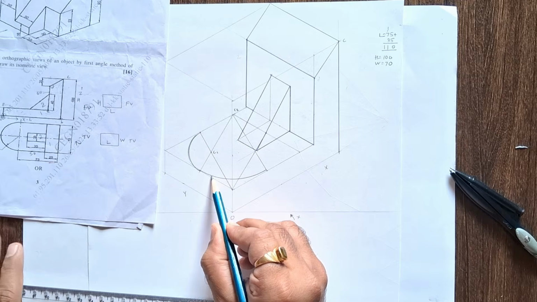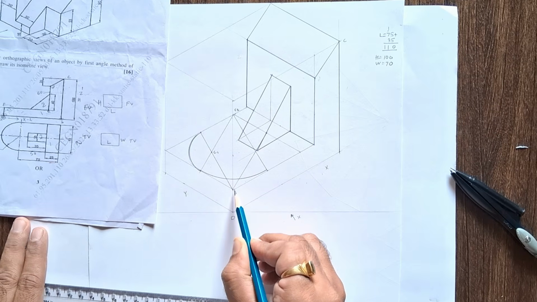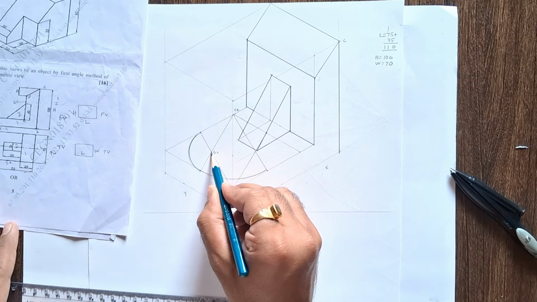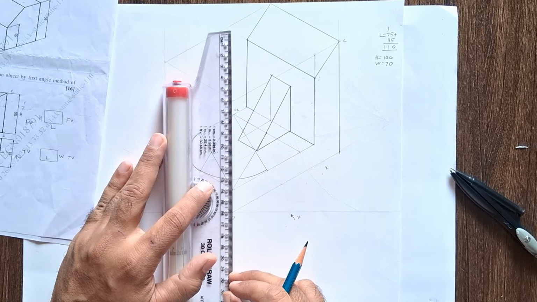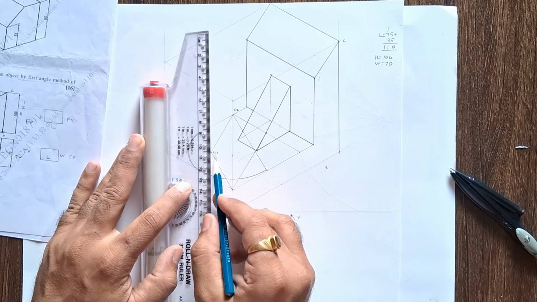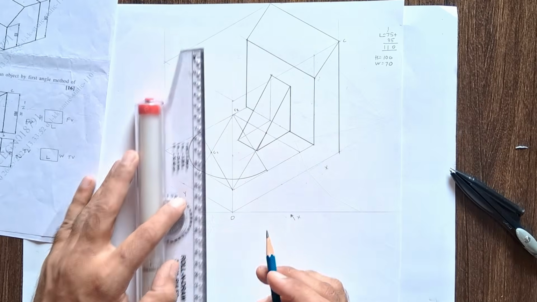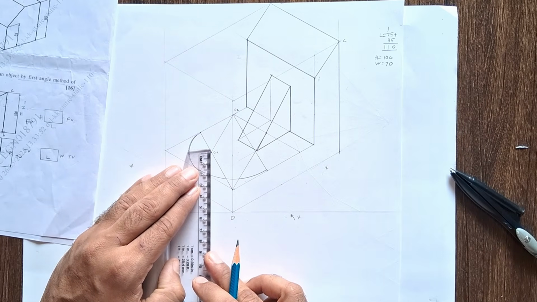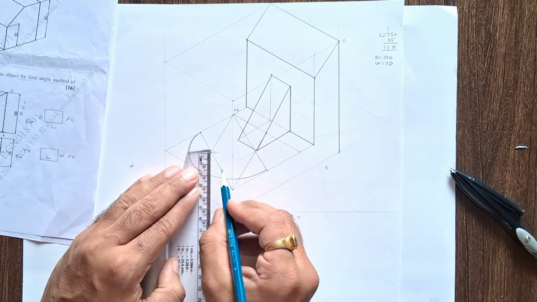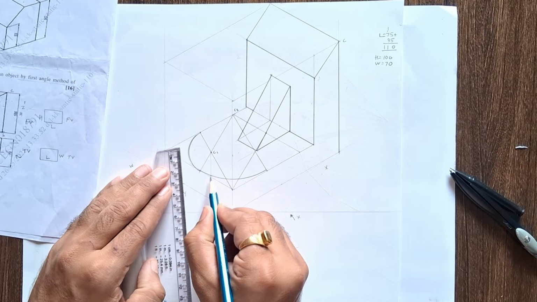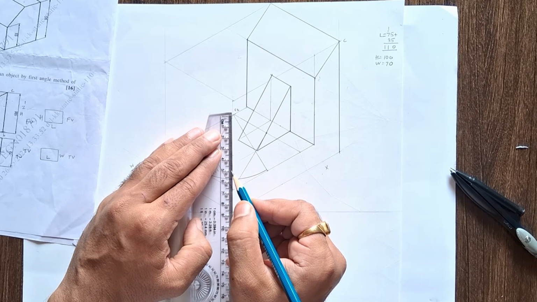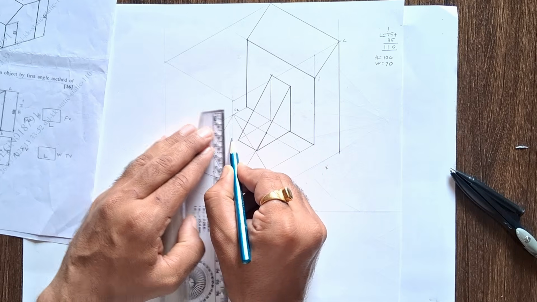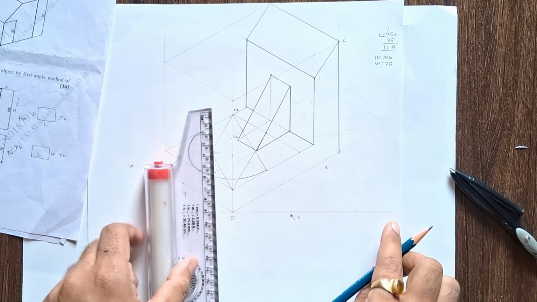The same circular section appears 20 mm below. So we are shifting the C1 and C2 centers 20 mm below along the Z axis. So shift C1 and C2 20 mm down, or along the negative Z axis. So this is the 20 mm distance, this is C1 dash. Also shift the C2 center 20 mm below. So this is C2 dash.